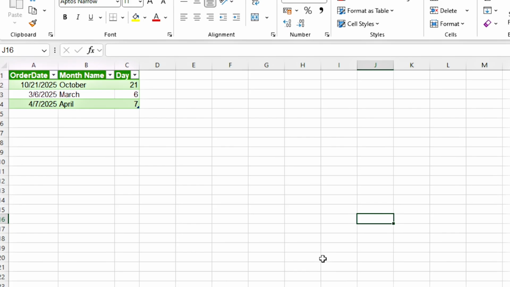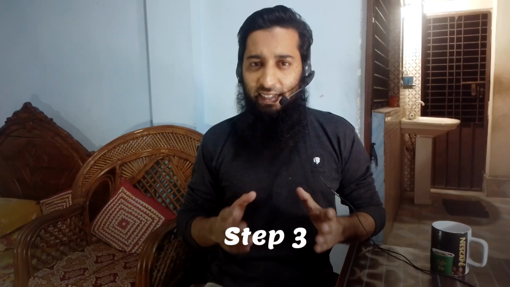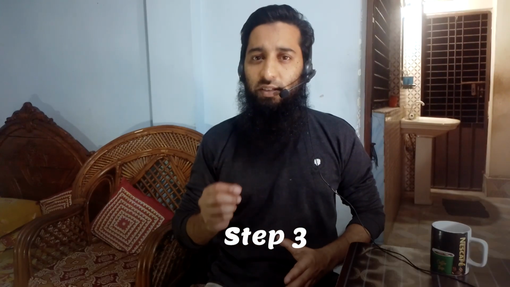But if you look carefully, it has picked the correct month name and day from the order date column. Why did this happen? Because Excel previously recognized the date in my data source. So changing the regional settings only changed the date format, but the underlying serial number of the date is the same. Now let's dive into the most critical step, and this tutorial is all about step number 3.